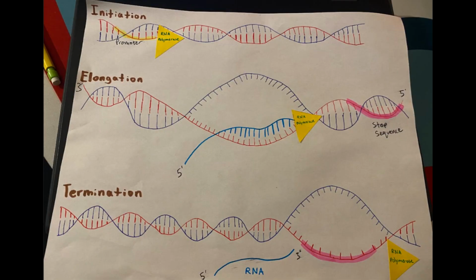Transcription first takes place in the nucleus for eukaryotic cells, and in prokaryotic cells, transcription takes place in the cytoplasm. Transcription is split apart into 3 sections: initiation, elongation, and termination. Starting with initiation, specific transcription factors assemble at a specific promoter along the DNA. The promoter acts as a region that allows the RNA strand to start being built.